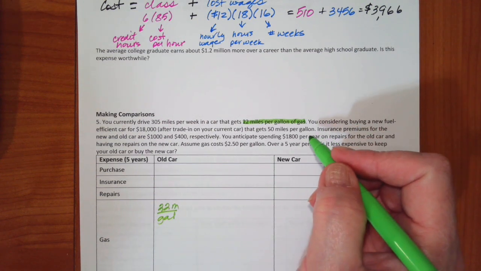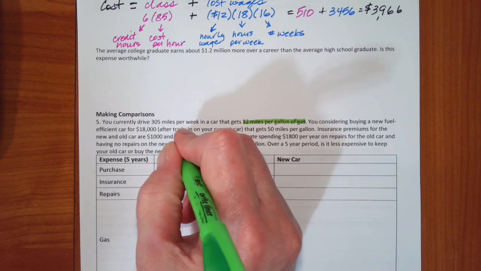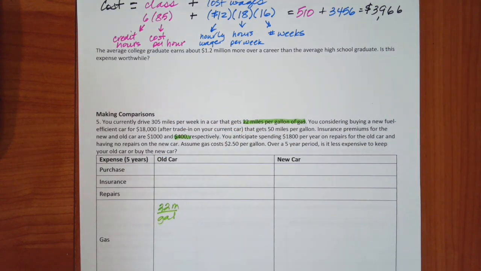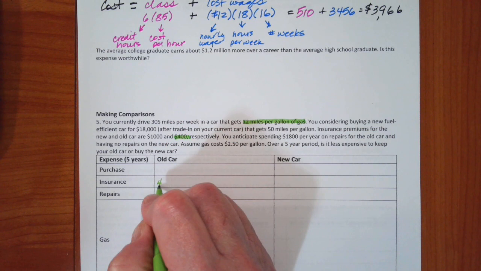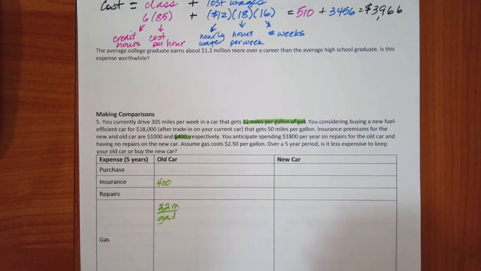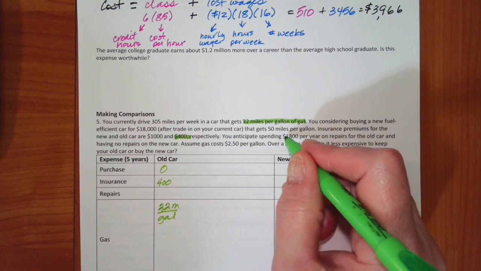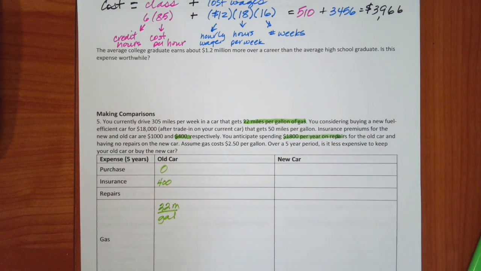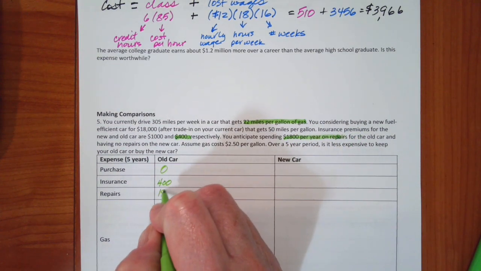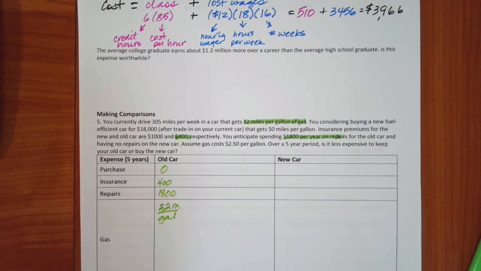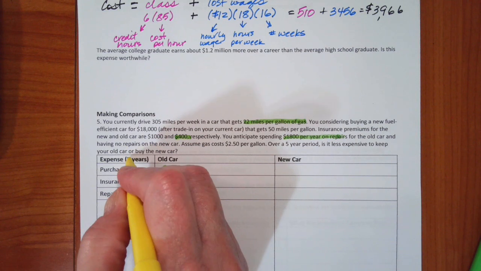Insurance on the old car is $400 per year. You're not buying it, so the purchase price is $0. And let's see, what else does it say? $1,800 per year on repairs. So this is going to be $1,800. But now notice we're looking at this over 5 years.